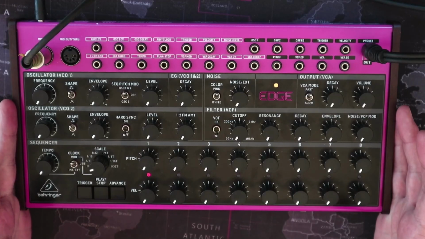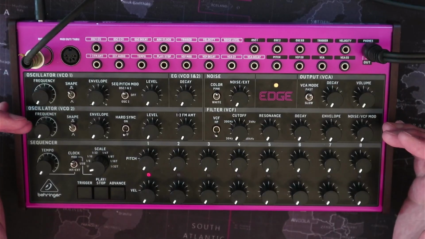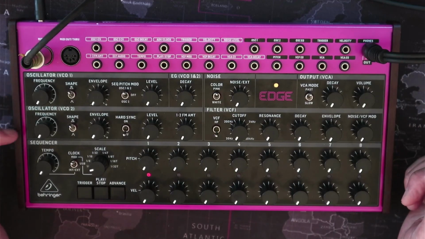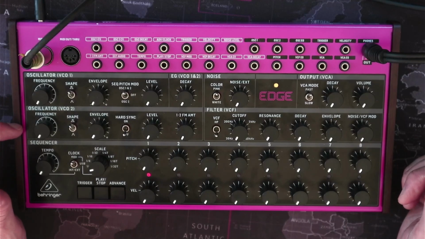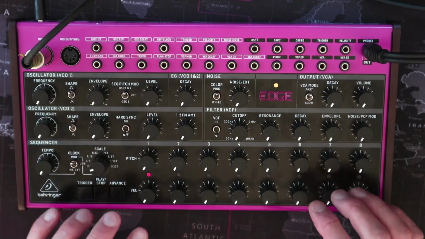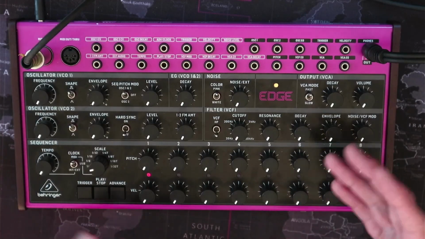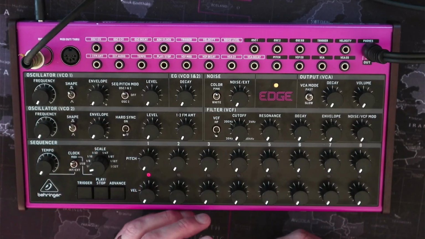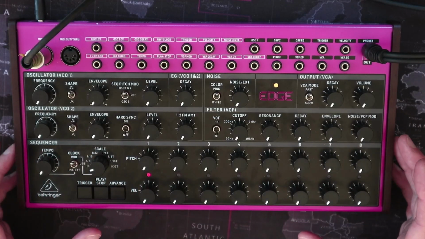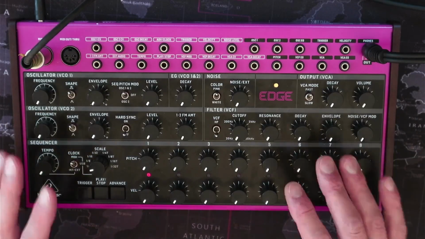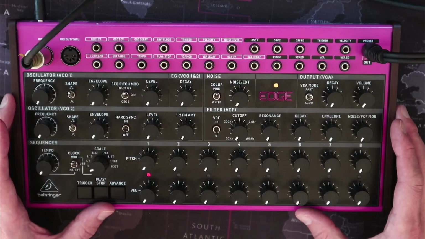This patch that I came up with is pretty straightforward. It's going to be a kick drum using oscillator 1, and then a sort of melody line on oscillator 2. The basis of all of this is to try and give you something that you could improvise with live. This is probably one of a few patches that I would like to try and explore.